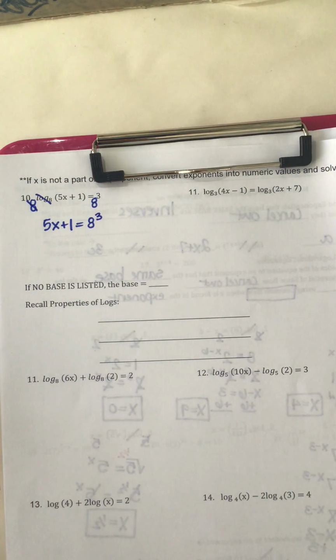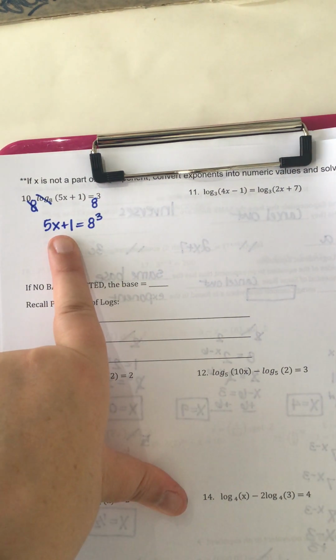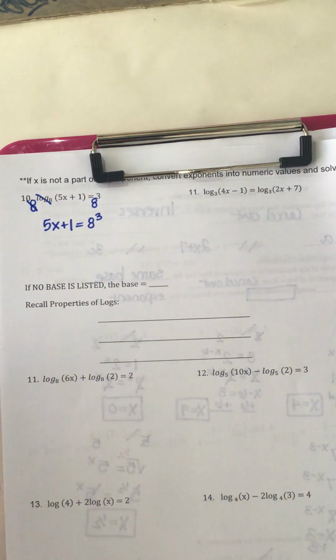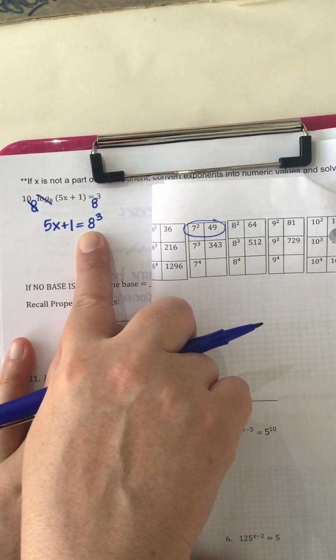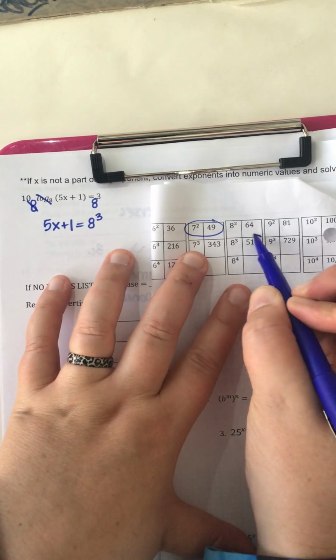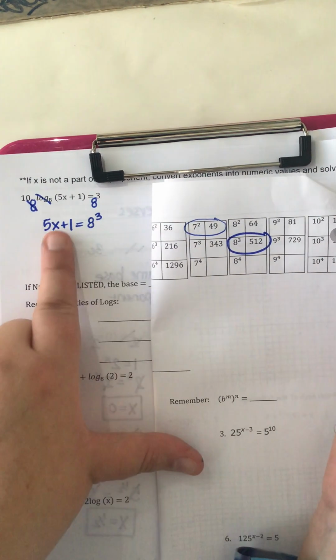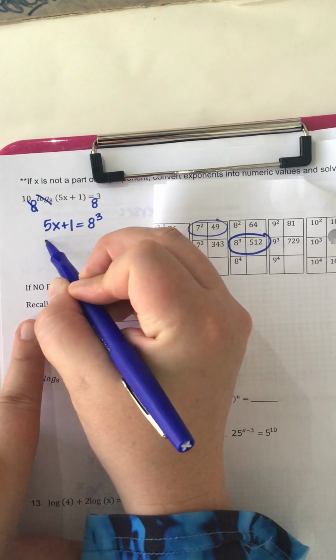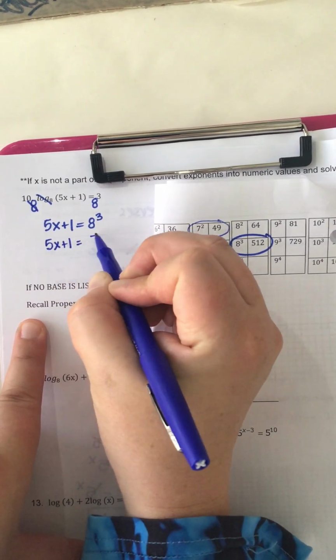Now, this is different than the page that we were just looking at. Okay, here's why. In all of the other examples we worked, do you remember how your x was a little number in the exponent? Now, this is a regular x. Then I want this side to be a regular number so that I can solve it as usual. You're still going to use your chart, but you're going to find 8 to the 3 and bring it back to the other number. Good job, Jamori. Right here, 8 to the 3 is the same as what? 512. So if your x is regular, make this side go back to a regular number too. So I would have 5x plus 1 equals 512.